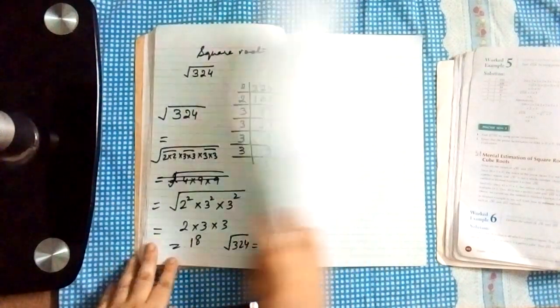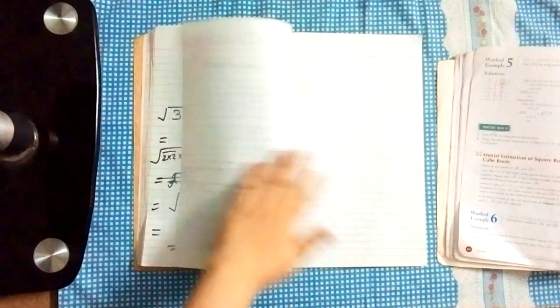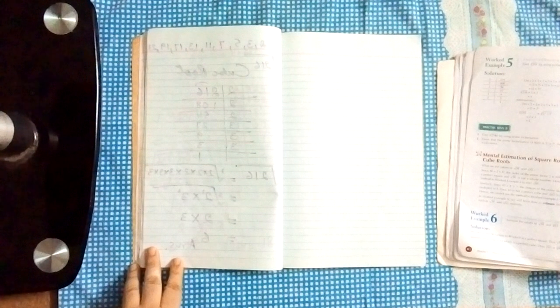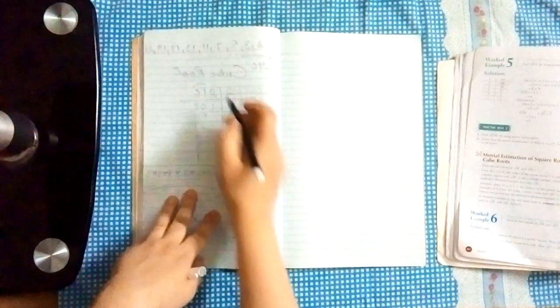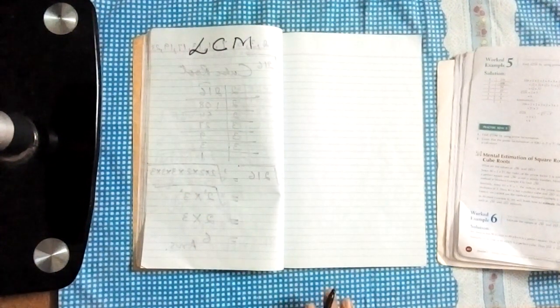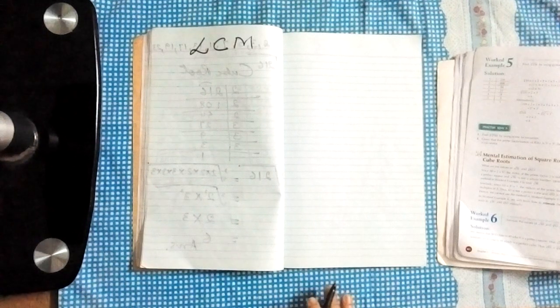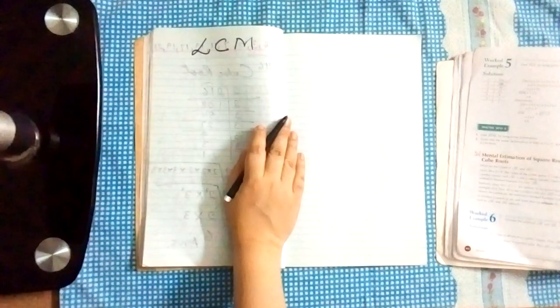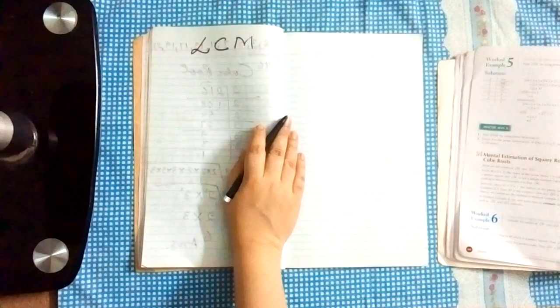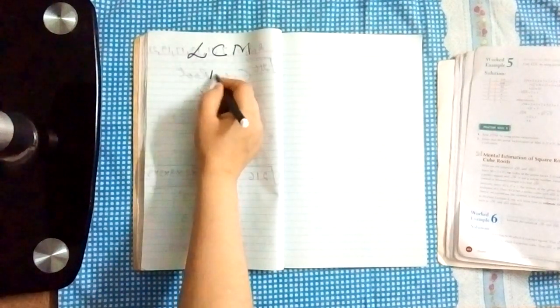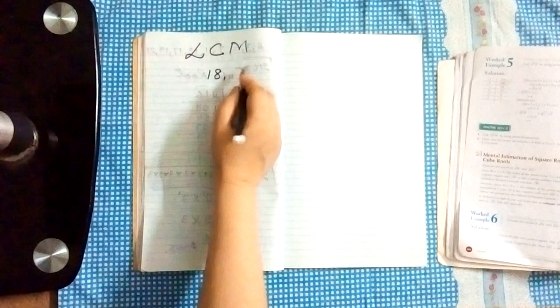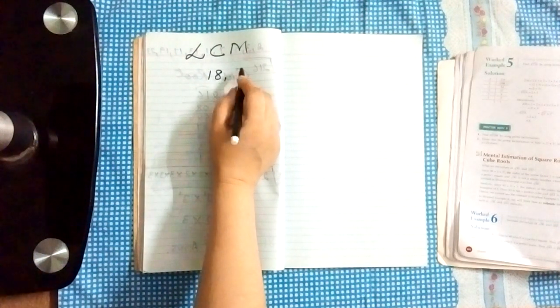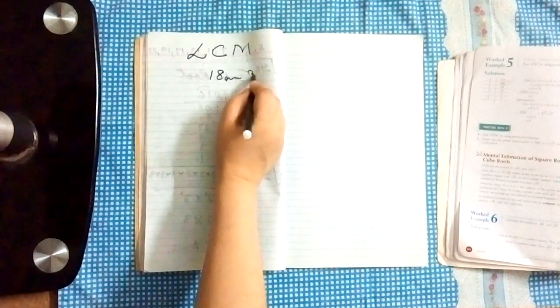Okay, now let's discuss LCM. What is LCM? LCM is the lowest common multiple. Taking an example, finding the LCM of 18 and 30. Let us take an example.